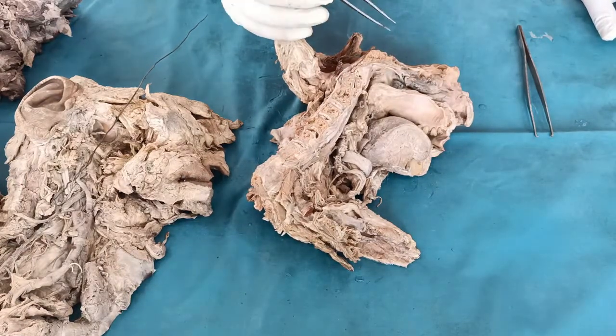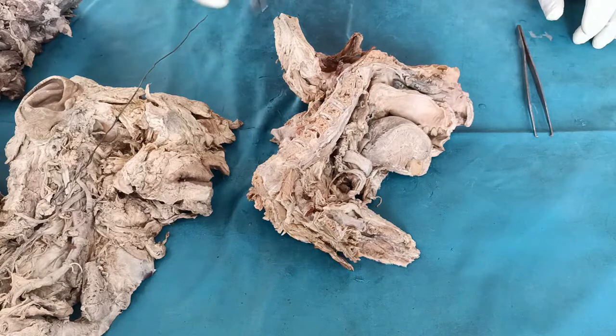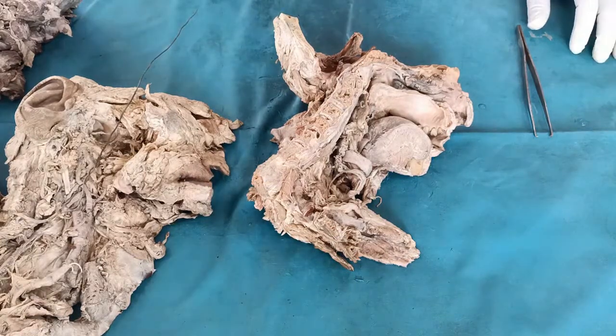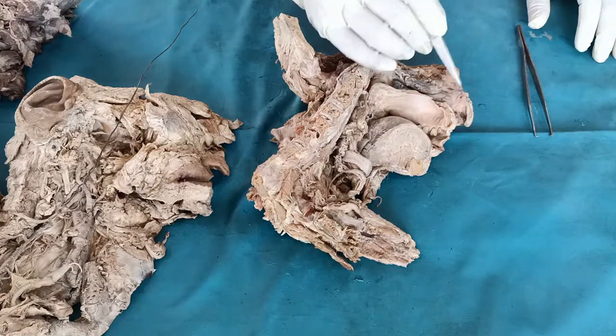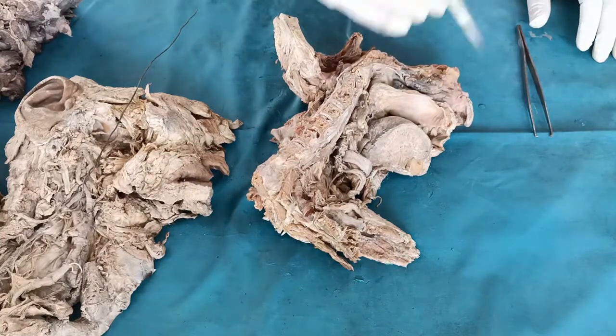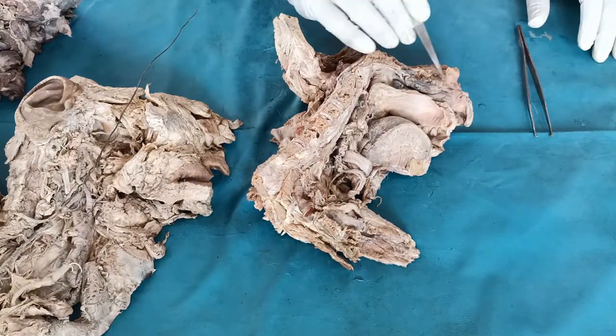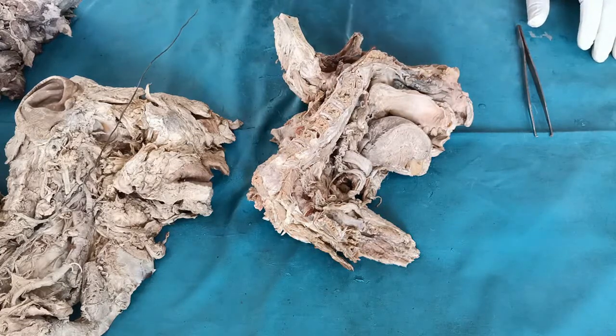But what is that branch? It's a branch from the facial artery, but which branch? Alar branch of the lateral nasal branch of the facial artery. Okay, so that is the blood supply.